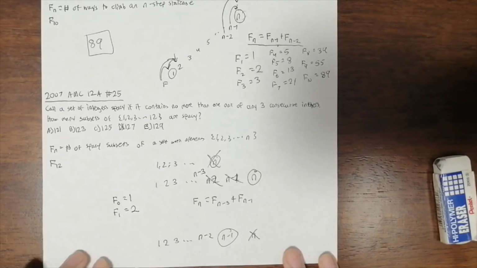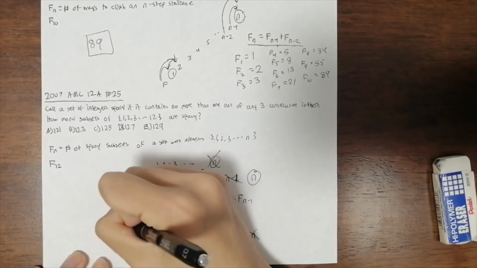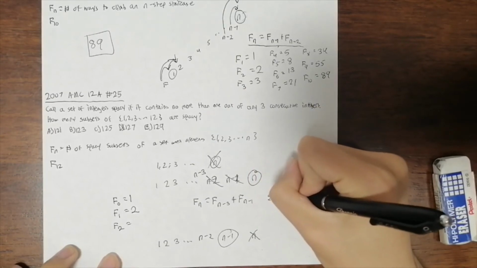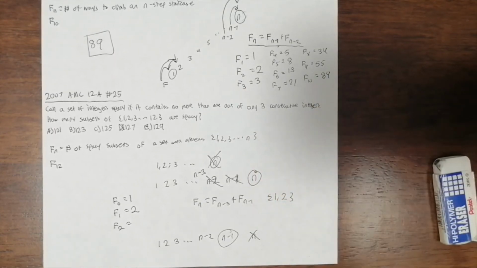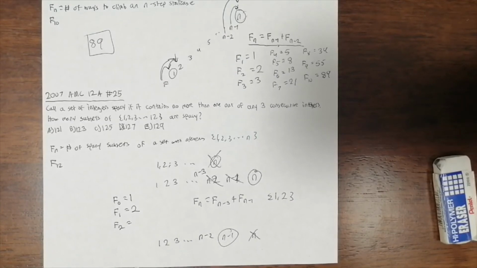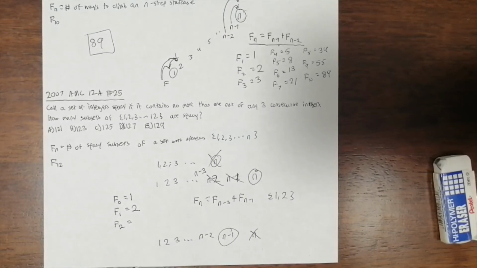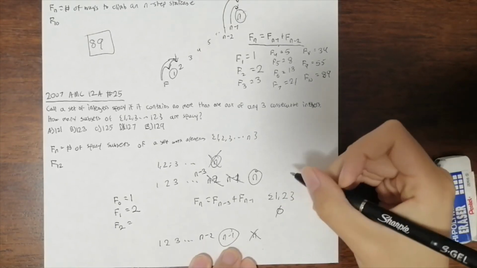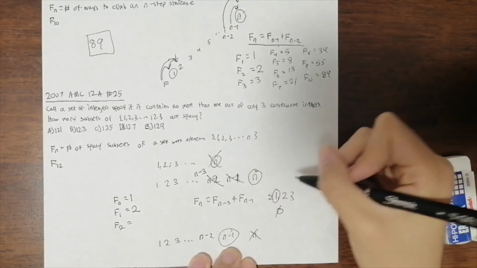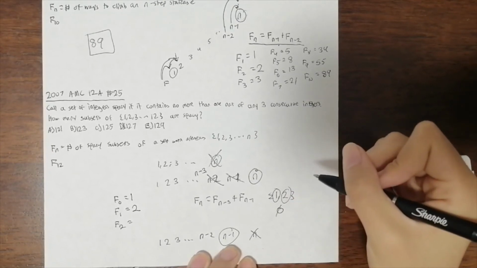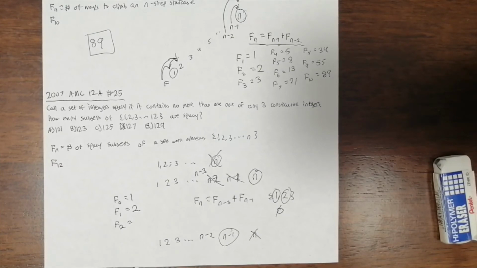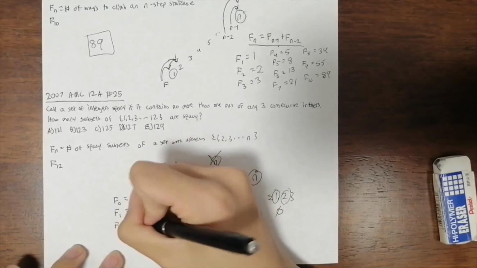Next, we want f sub 2. So this would be the number of spacey subsets of the set 1, 2. So this would be equal to, well, we can have the empty set, we can have 1 by itself, or we can have 2 by itself. We can't have 1 and 2, because that violates the conditions of the problem. So that's just going to be 3.